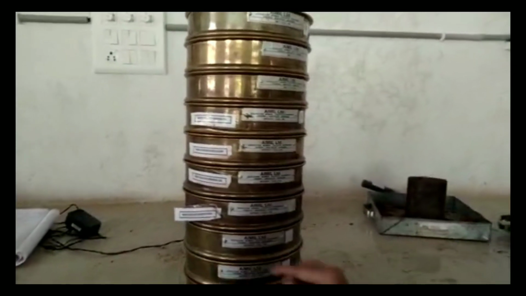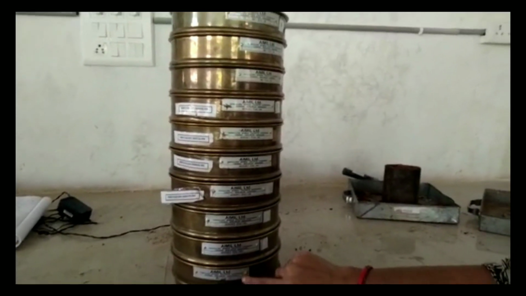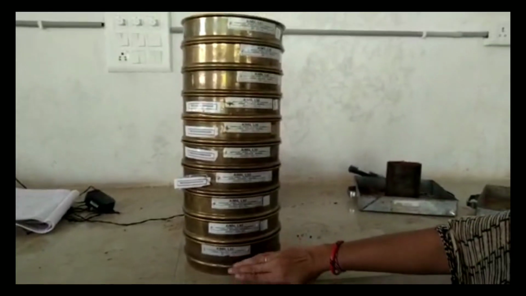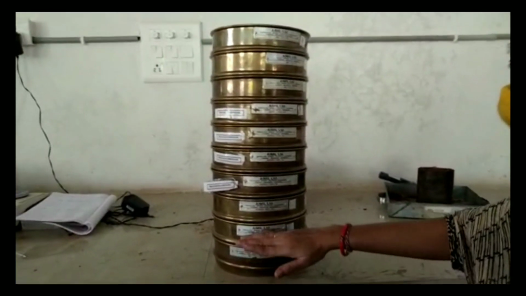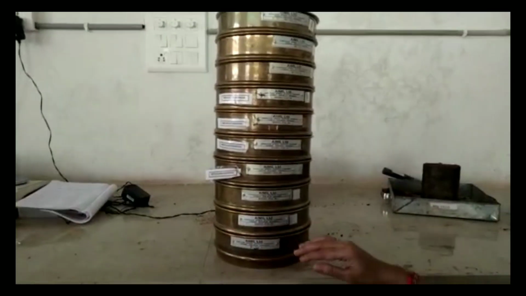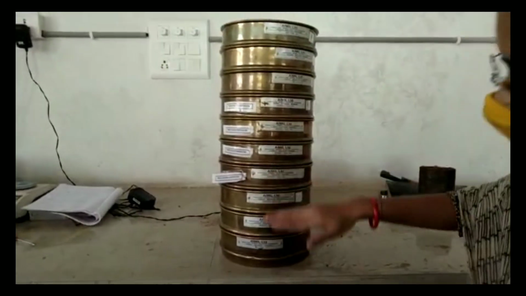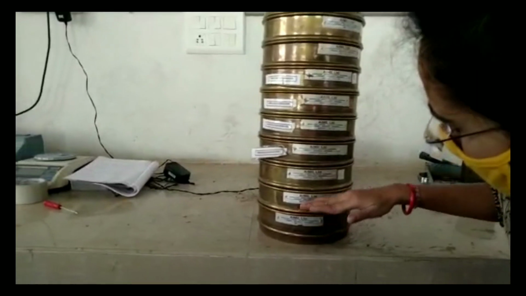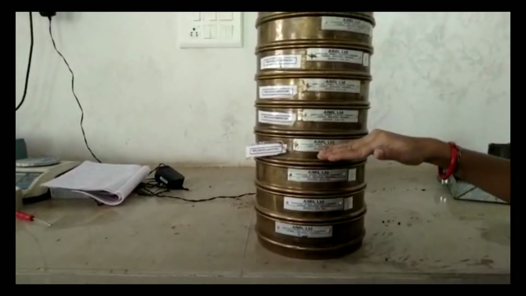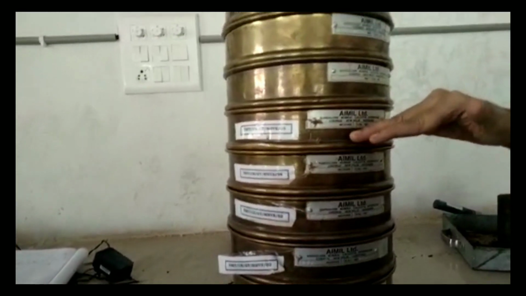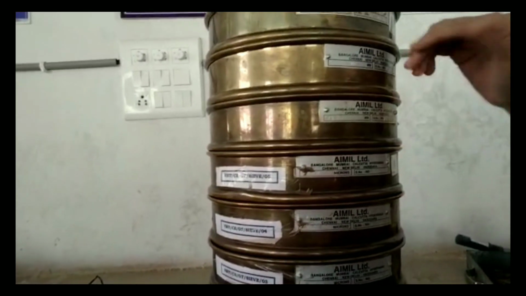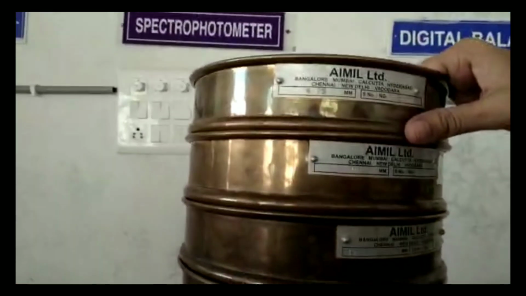Recheck the order once: pan, 75 microns, 150 microns, 300, and so on up to 1 mm and finally 4.75 mm.